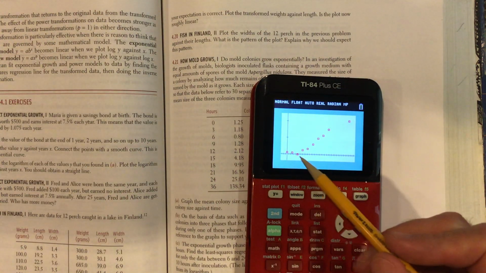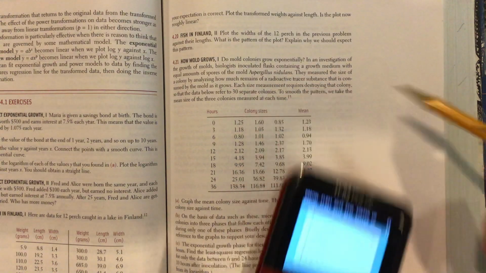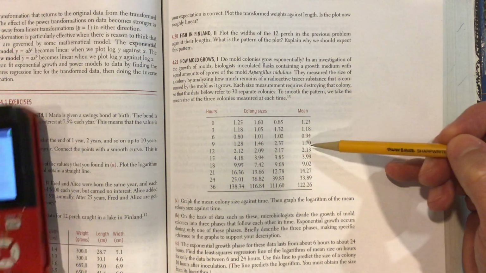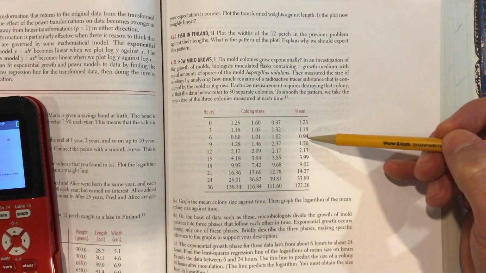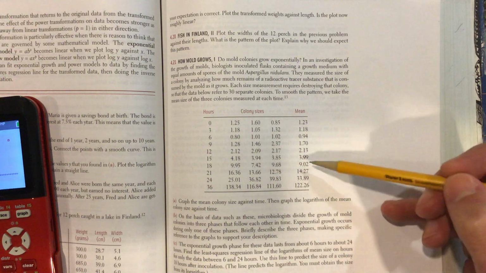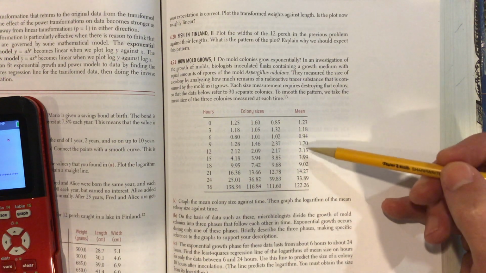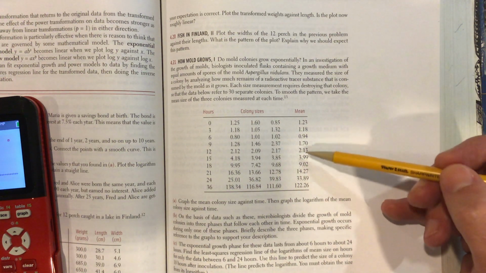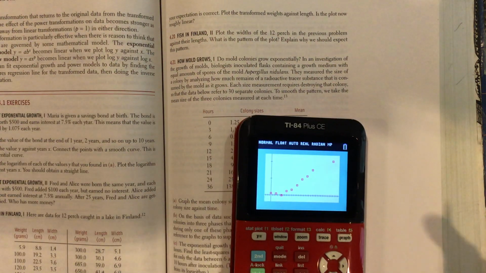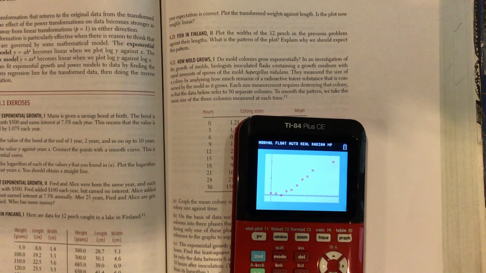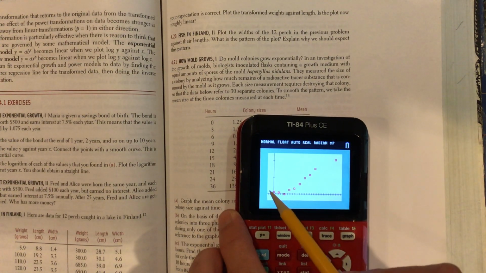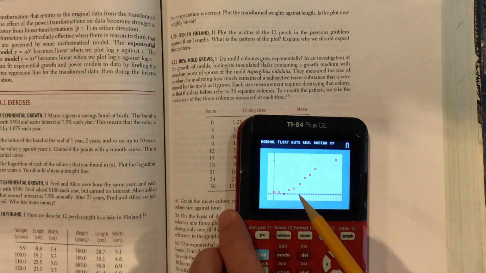So the beginning phase is fairly, as you can see, fairly constant. I don't really see much growth at all for the first 6 hours or so, right? Then in the middle phase, this is where it takes off and it starts to really grow pretty quickly. And then right there at the end, it tails off again. So those appear to be the 3 phases.